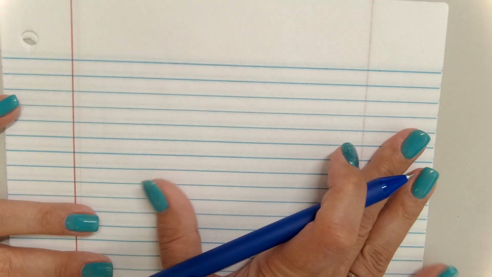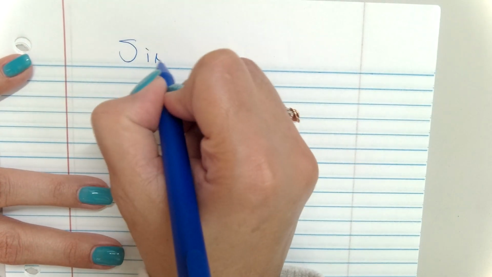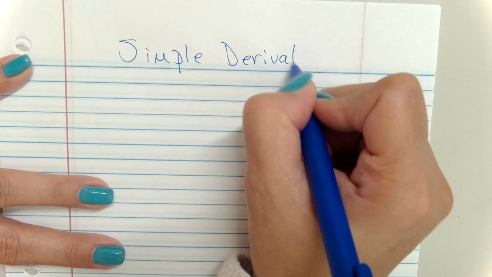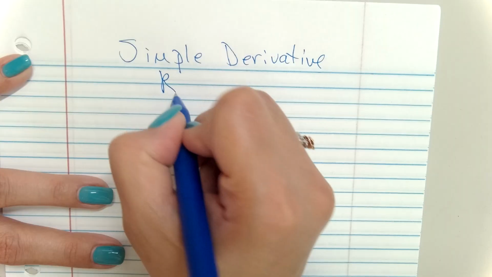Melvin, you good? Okay. So to get those things, we have derivative rules. We're going to start with two simple derivative rules, which are the basis of all of the rules that we are going to be doing. The basis of all of the rules. So we have simple derivative rules.